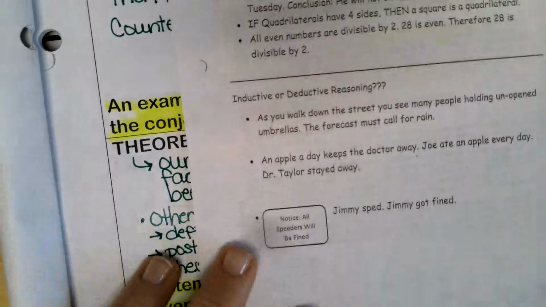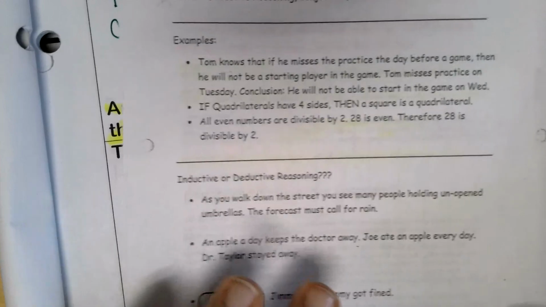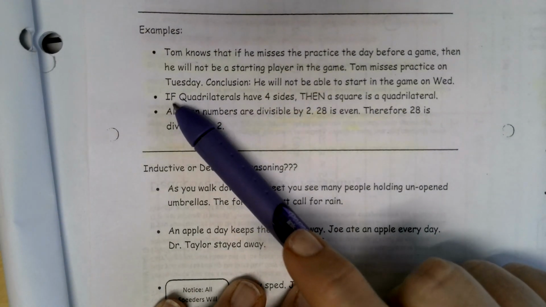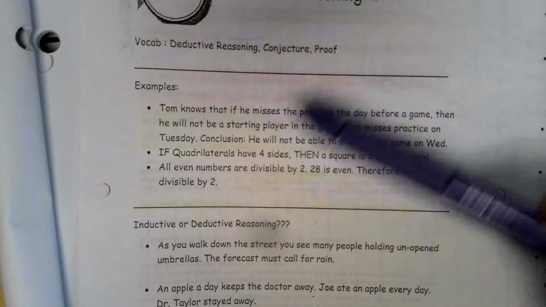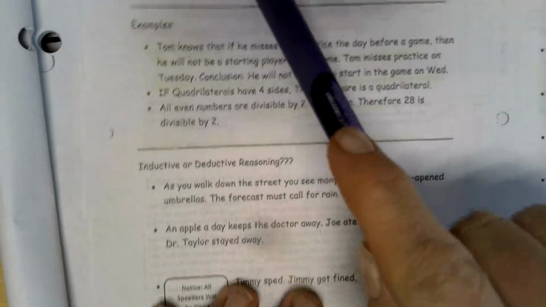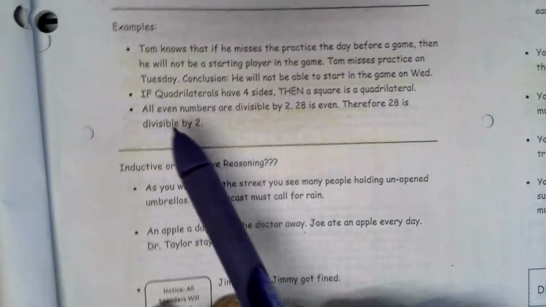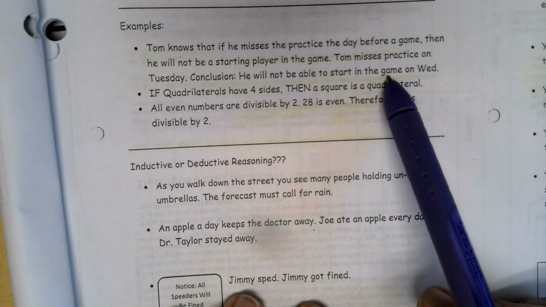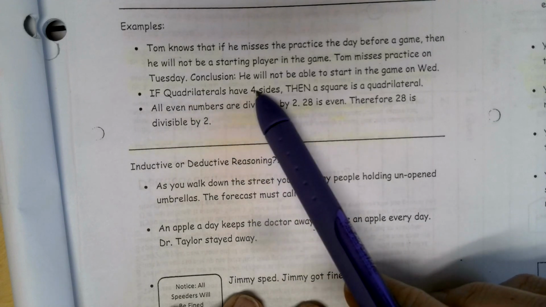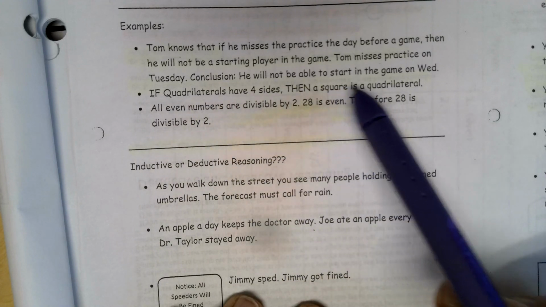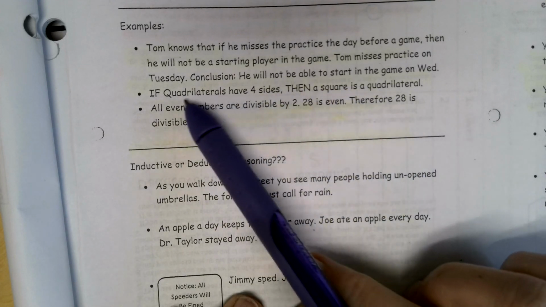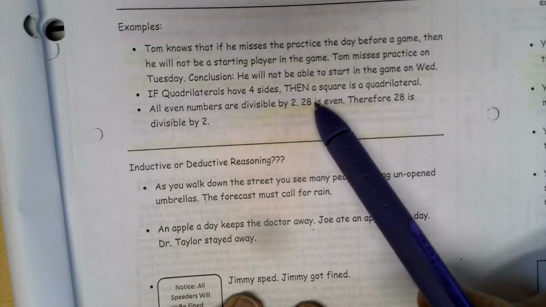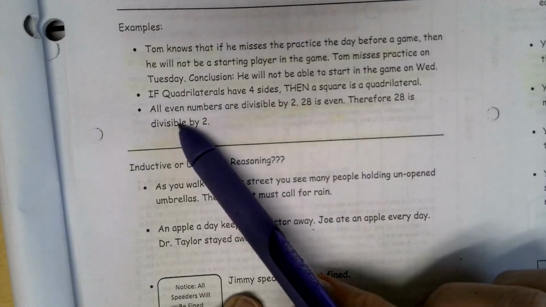We're going to quickly go through these. Here's some more examples. We've already talked about this one. These are examples of deductive reasoning right here, because it says deductive up here. So if a quadrilateral has 4 sides, then a square is a quadrilateral. Because a quadrilateral has 4 sides and a square has 4 sides, that is deductive reasoning, because this is given as a fact. And then even numbers are divisible by 2. 28 is even, therefore 28 is divisible by 2.